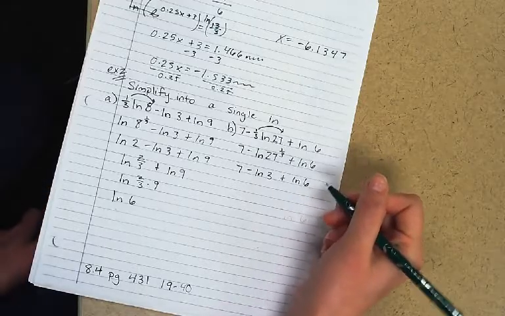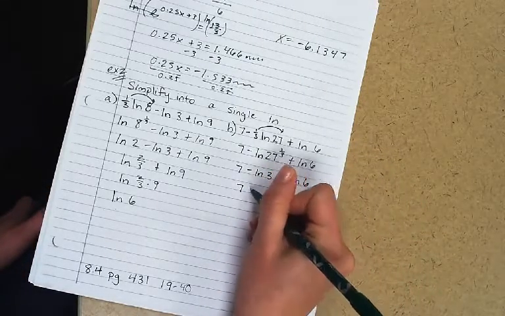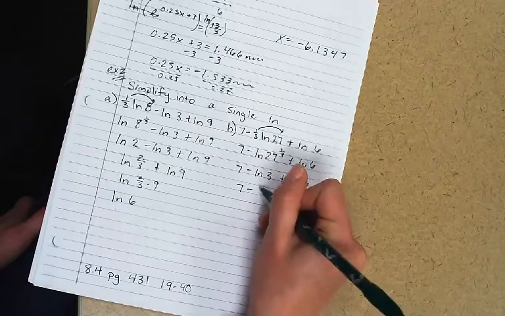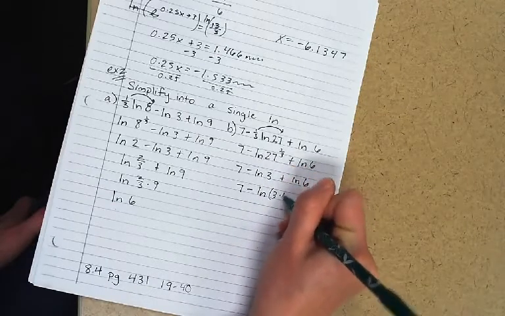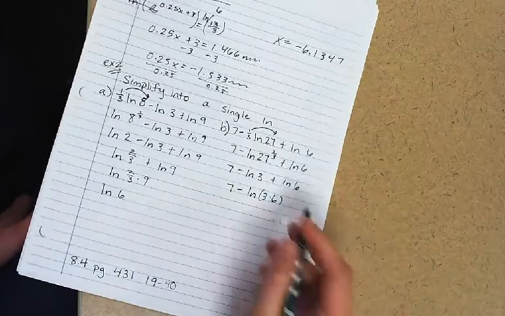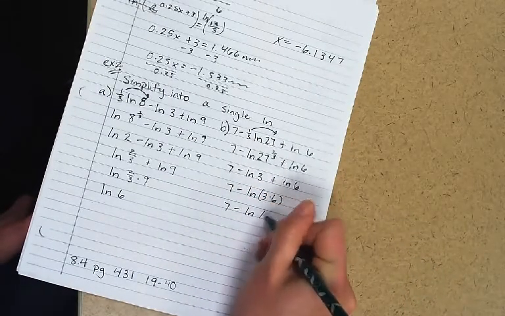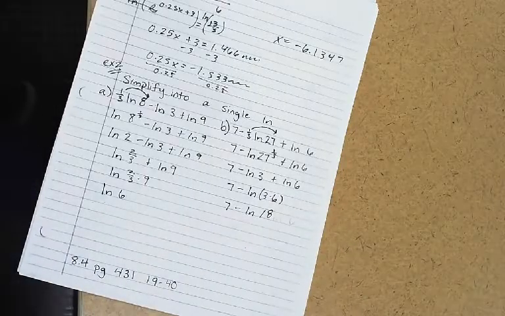And then when we go from left to right, we have addition, so we're going to do 3 times 6. The 7 doesn't have a natural log on it, so we're going to leave that alone. So we get 7 minus the natural log of 18.